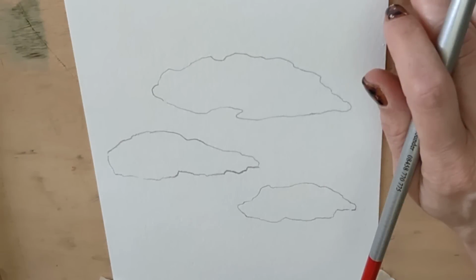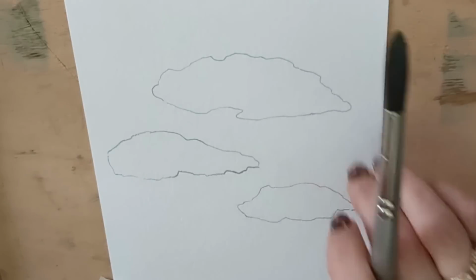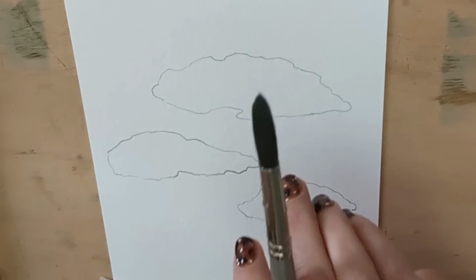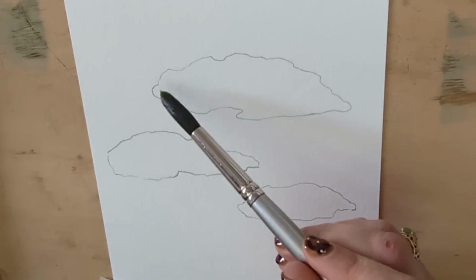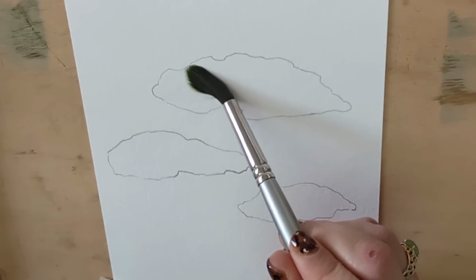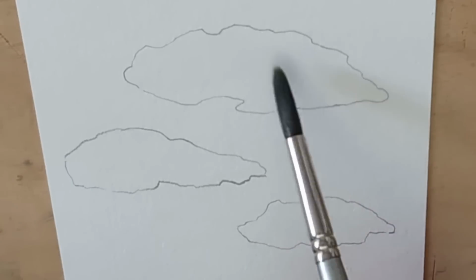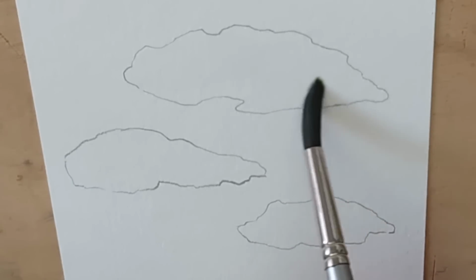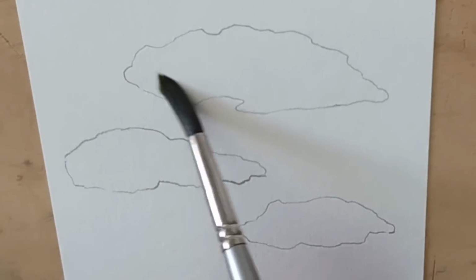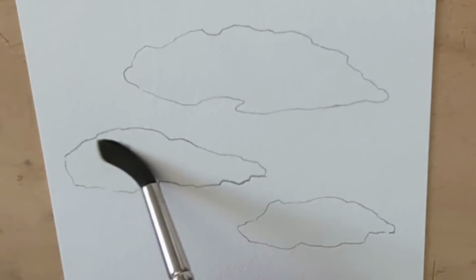So let's make some rain clouds. I've drawn some shapes on here. What I'm going to do is put clean water inside them, and I'm not actually going to be very neat about it because I want to touch this clean water almost accidentally. So the water's going inside the cloud shapes, but I'm not being too neat with it.